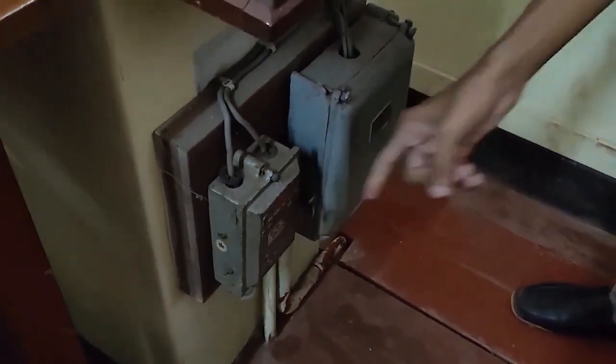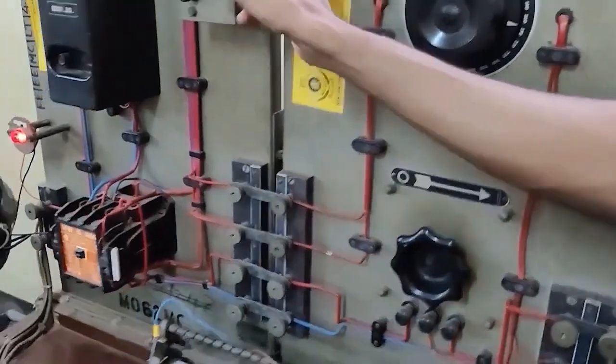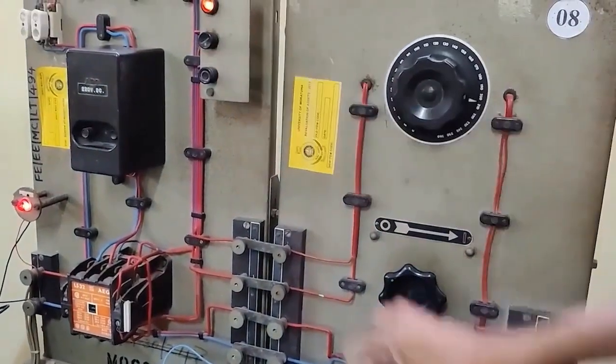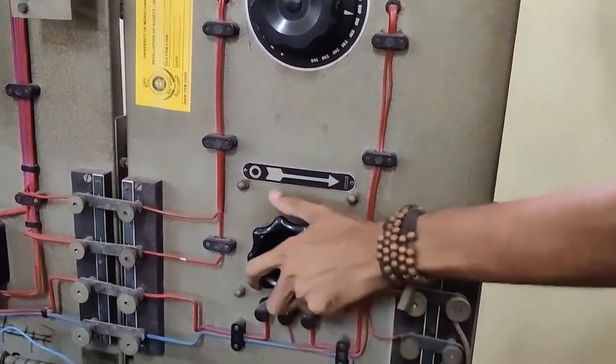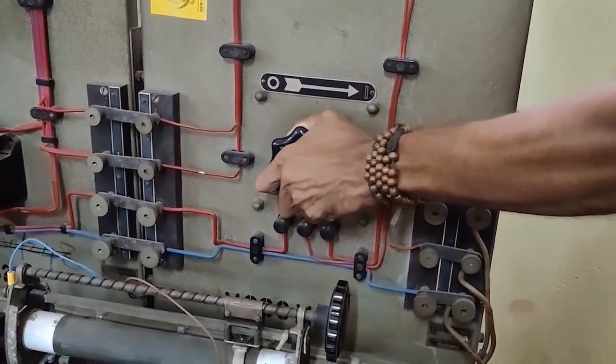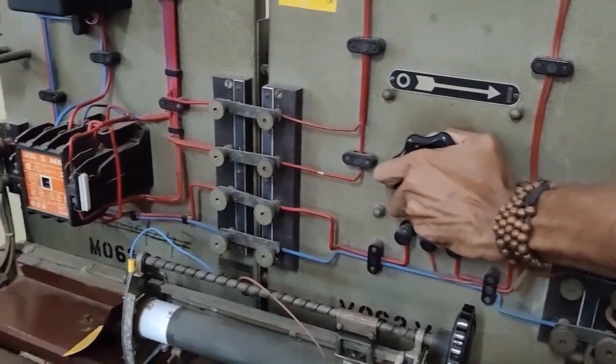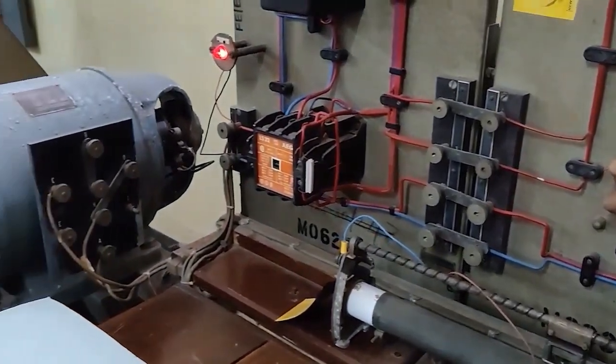Now power on the circuit as we did in open circuit test, and the starter should be at this position. Now rotate this dial so that the speed of DC motor comes to the generator synchronous speed.